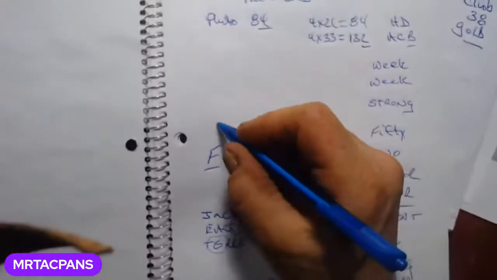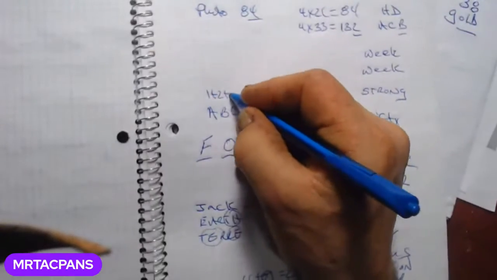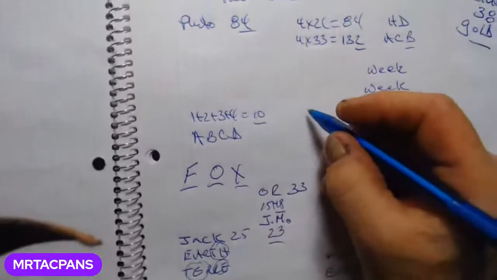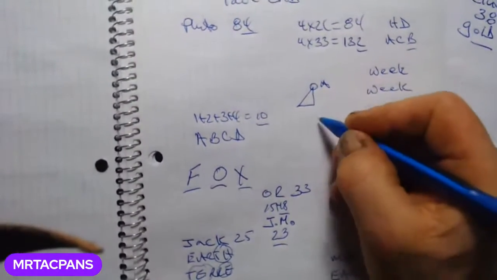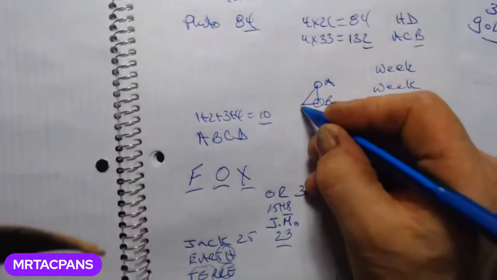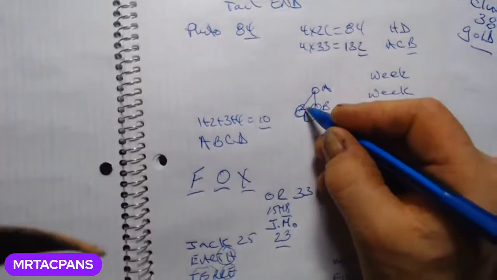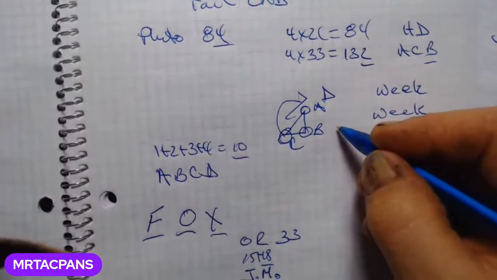Understand why. That in creation, it's A, B, C, D, 1 plus 2 plus 3 plus 4, equaling to that 10. Now, the big question there on this is if this is A and this is B and this is C, then when you go back to A again, that would be AD.